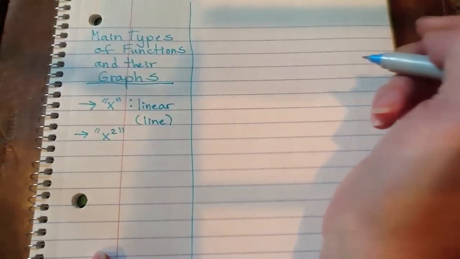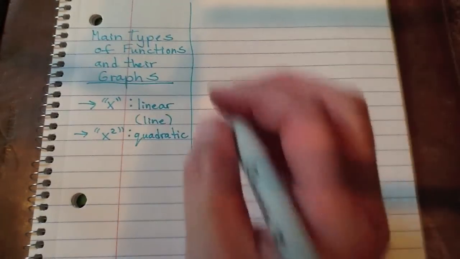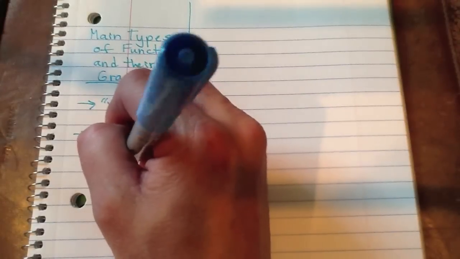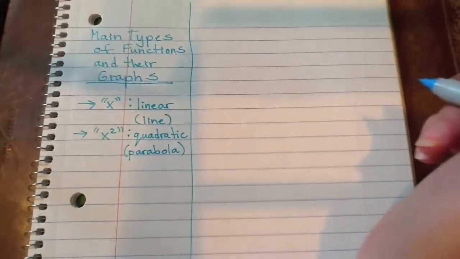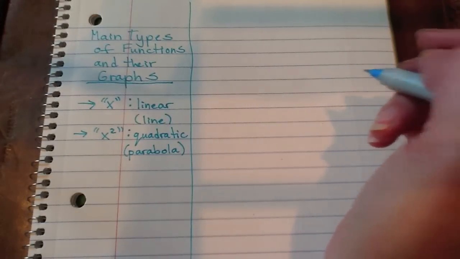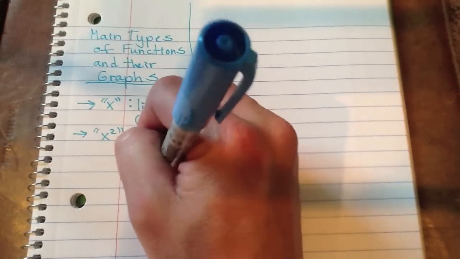The second type, which we're going to talk a lot about in second semester, is when you have an x squared. And when you have x squared, that is called quadratic. The type of graph that you're going to end up with is called a parabola, which again you'll see a lot of in second semester. It's like a U shape. Looks like a U almost, like that. Or it opens down.